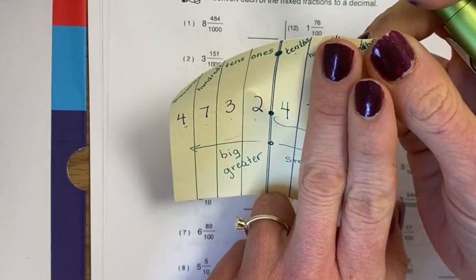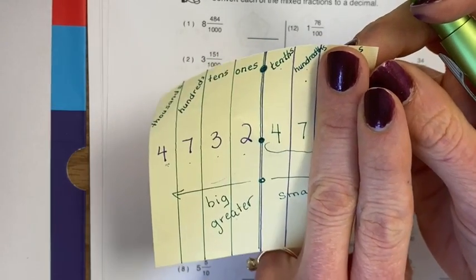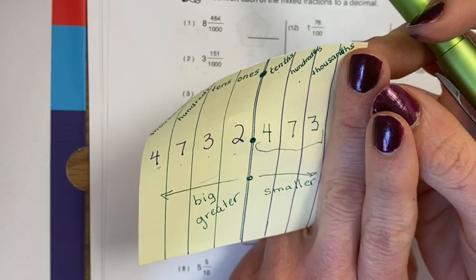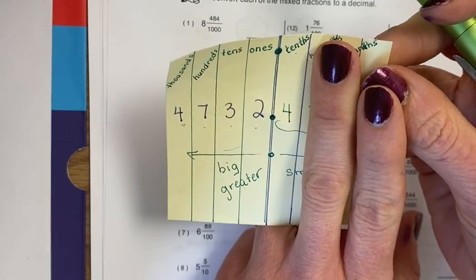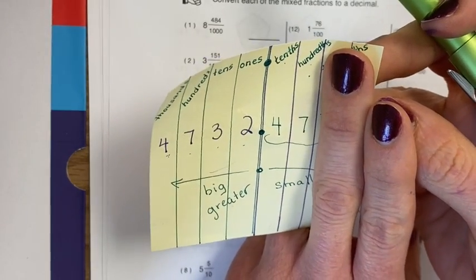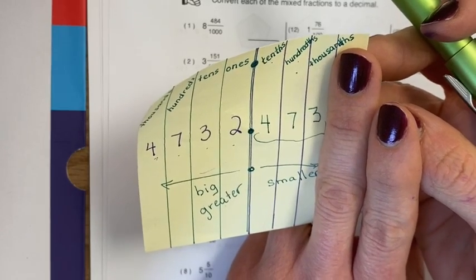So tenths, hundredths, and thousandths. Tenths, you only have 1 number. Hundredths, you have 2 numbers past your decimal point, and thousandths is your 3rd number. So this would be 4/10. This would be 47 hundredths. And this would be 3 thousandths.